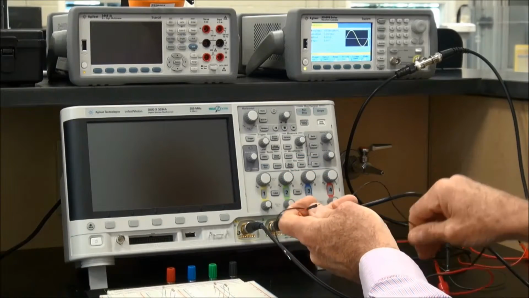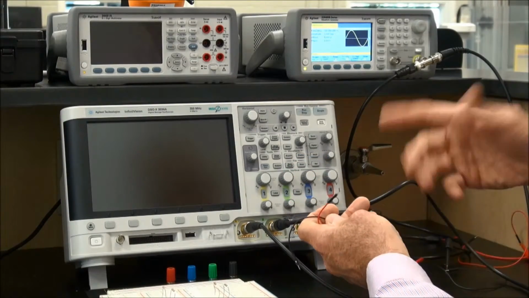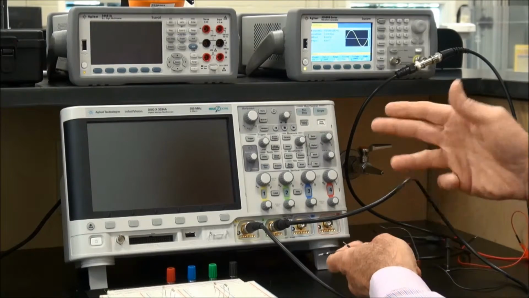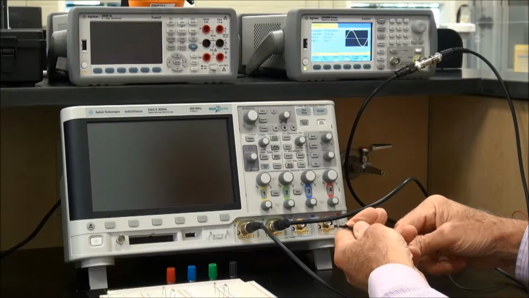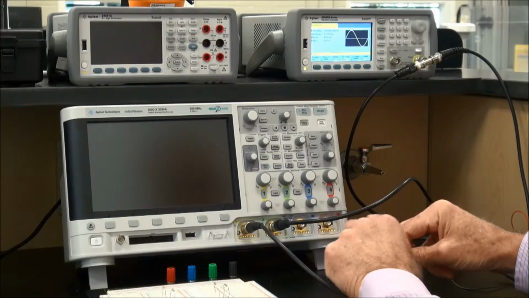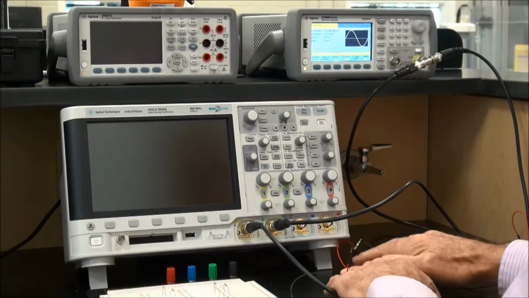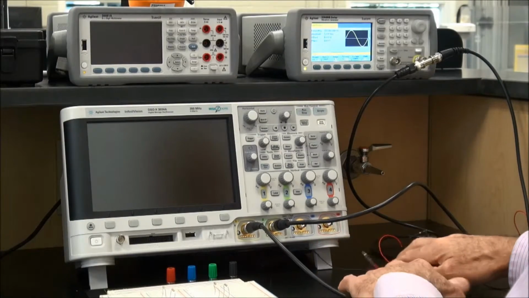And channel 2 will be used to measure the output of my circuit, that which I'm interested in terms of measurement. So channel 1 will show what the input to my device under test is, and channel 2 will show what the output of that device under test is.